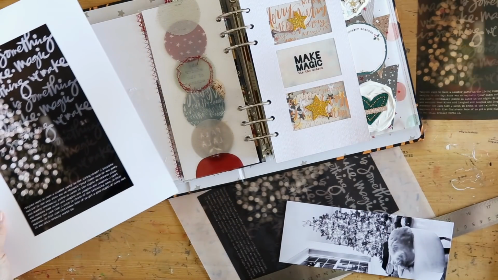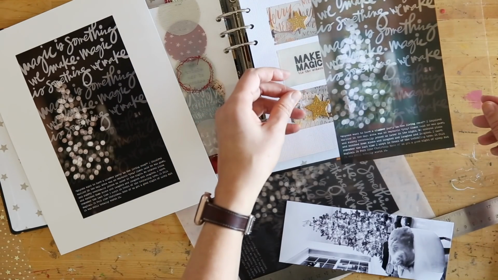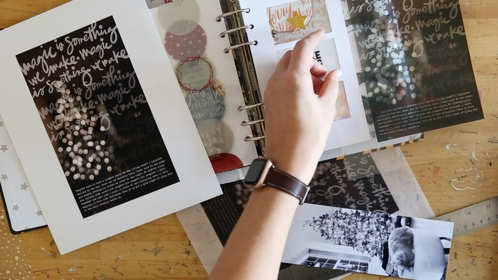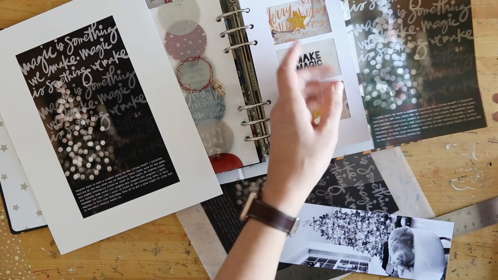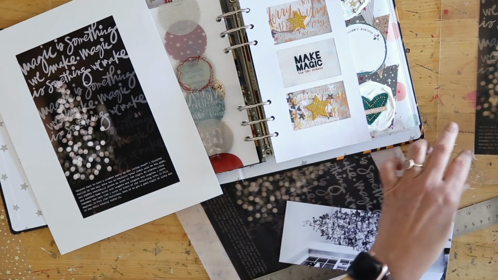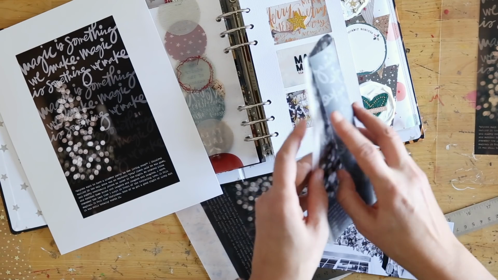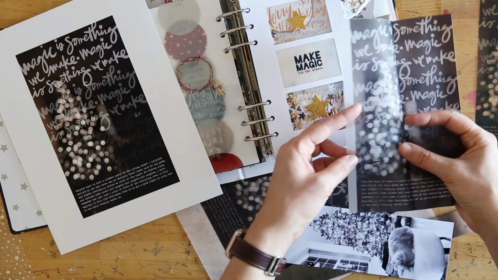I also printed it on a LaserJet transparency just to see what that would look like. Was that something that I wanted to do? I might still consider this, but I think I like the vellum better. So like I said, I did a test print on the vellum. I had a hard time with my printer. I had to do it a couple different times. It didn't want to feed the paper. So this was my test one.